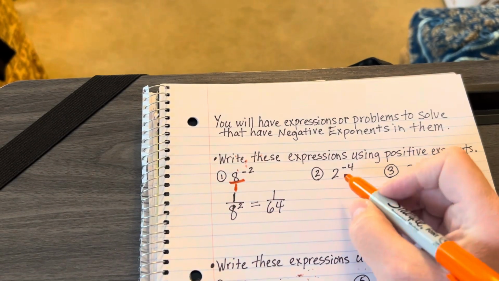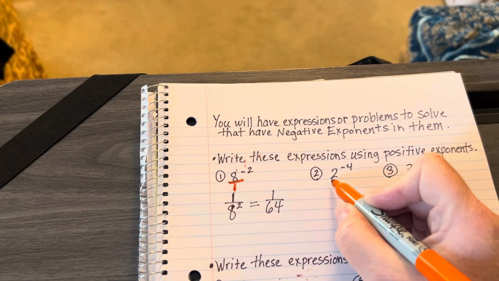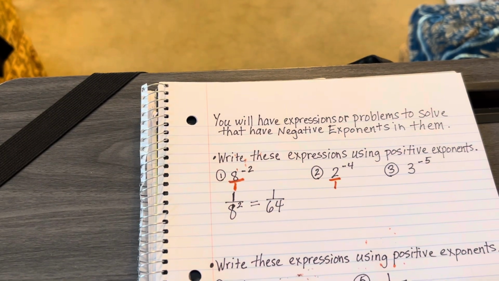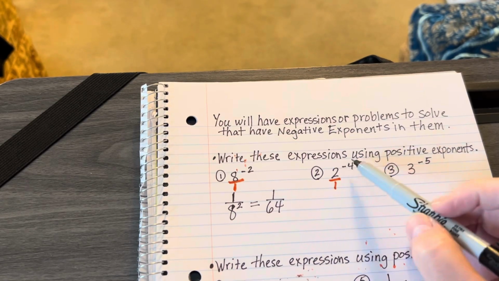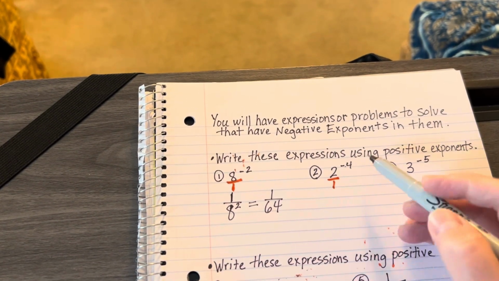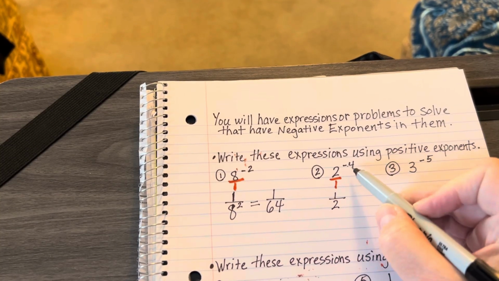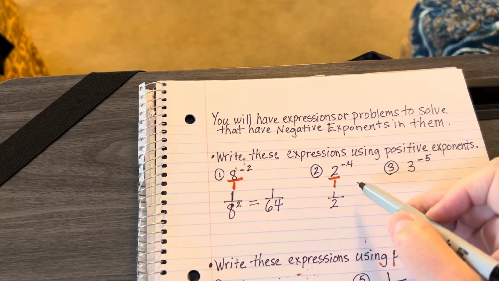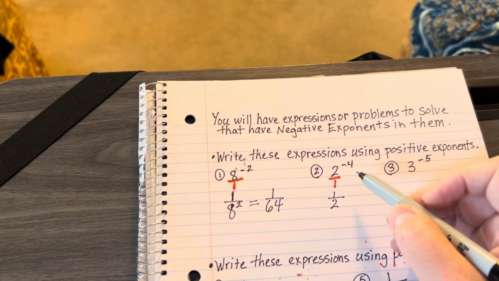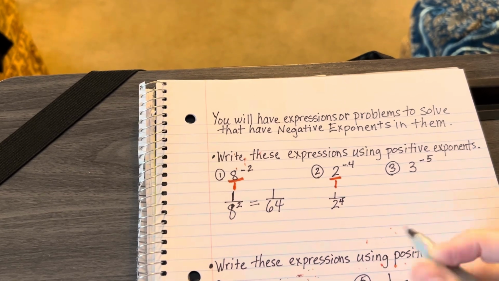Even though it's not necessary for some of you, it helps me right now. I'm going to put this over a 1. So this is the same as 2 over 1 to the negative 4th power. What is the reciprocal of 2 over 1? Well, it's 1 over 2. Now we still have this negative 4th power to deal with. We need to change this negative 4 to a positive 4 on the exponent. And there's your answer.